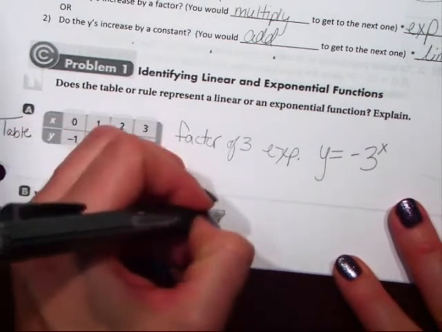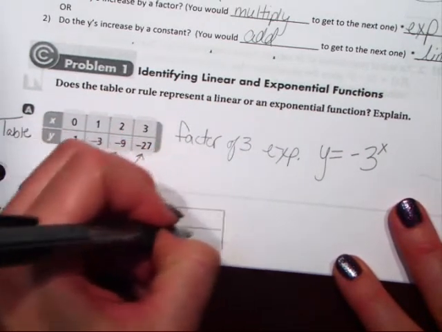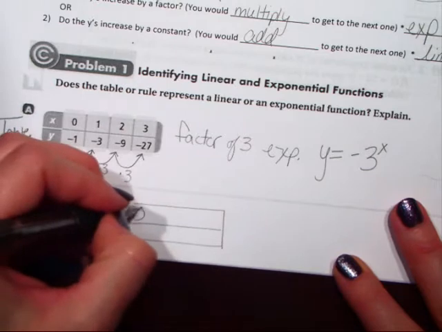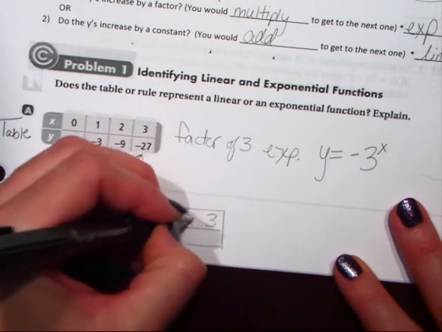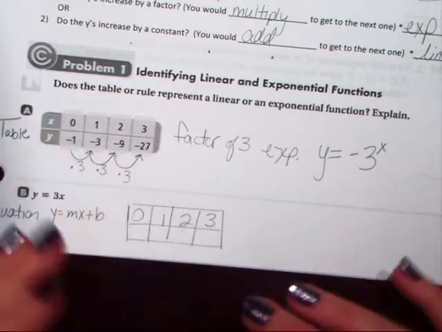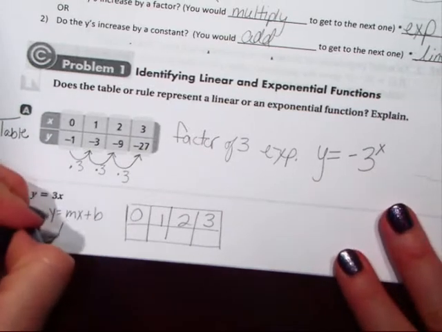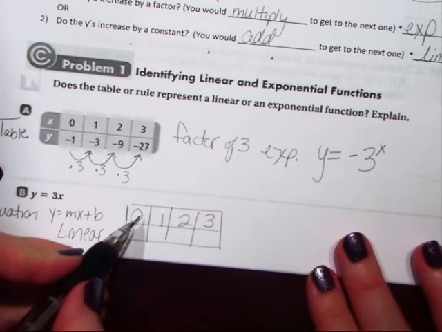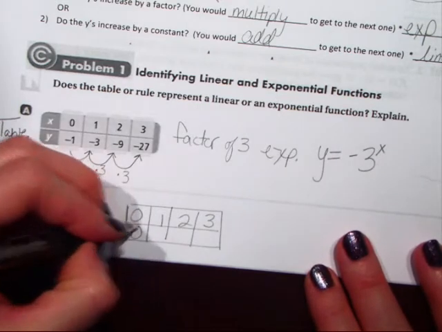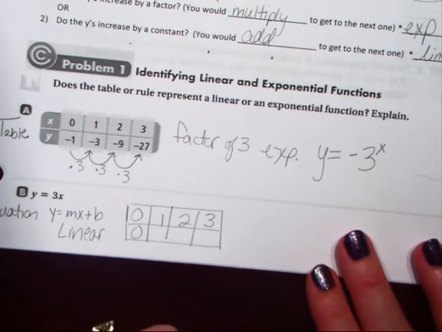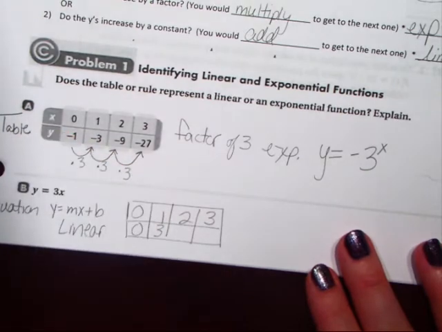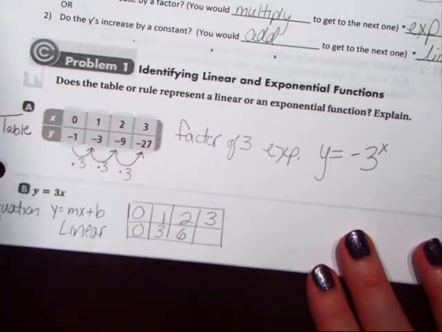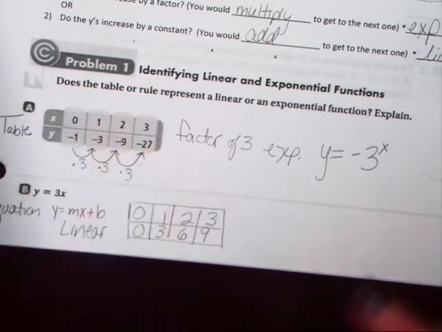You make yourself a little table of values. Okay? Plug in 0, 1, 2, and 3 for x. And then you can prove that this is actually going to be linear. It's going to be like a y equals mx plus b. If you plug in 0, you get 3 times 0 is 0. If you plug in 1, you get 3 times 1 is 3. If you plug in 2, 3 times 2 is 6. And if you plug in 3, 3 times 3 is 9.